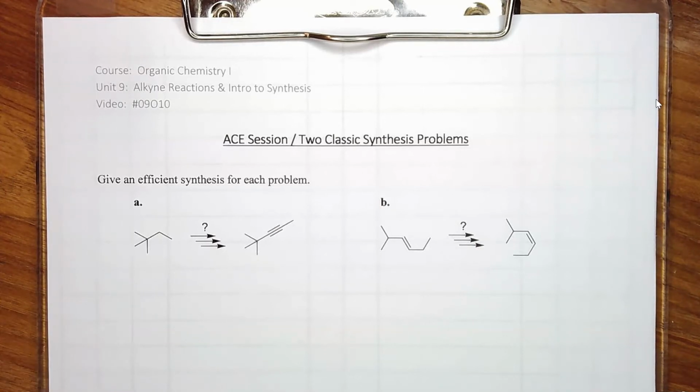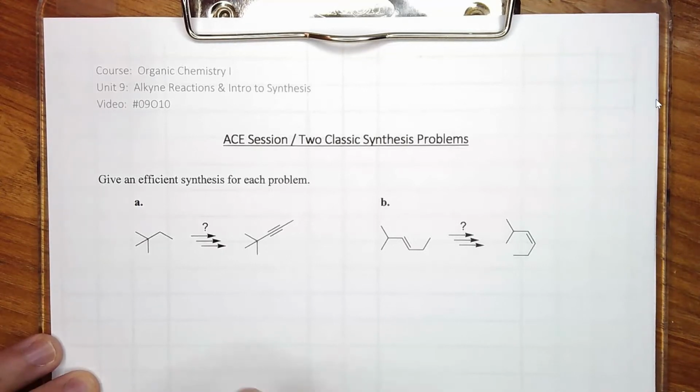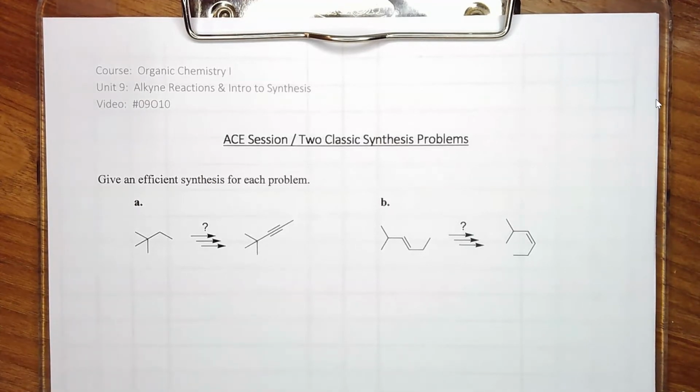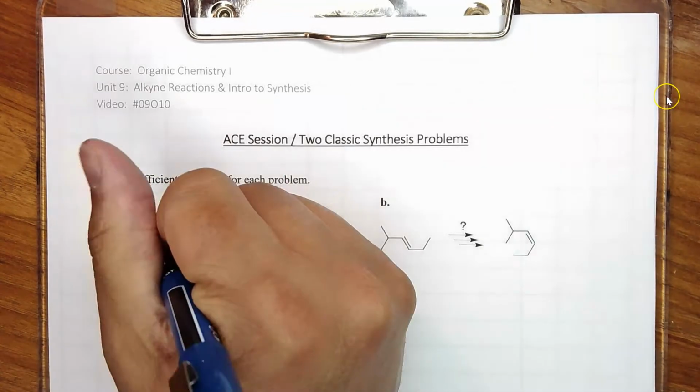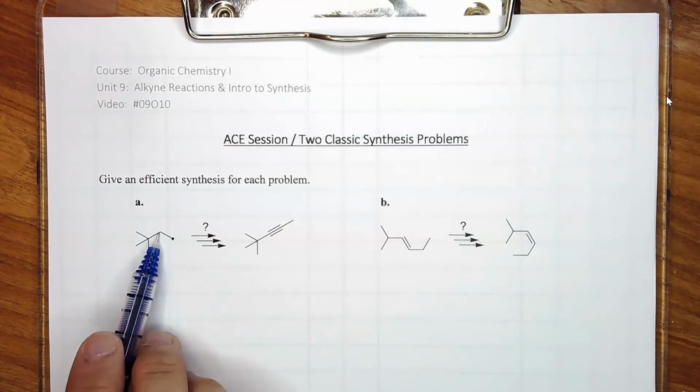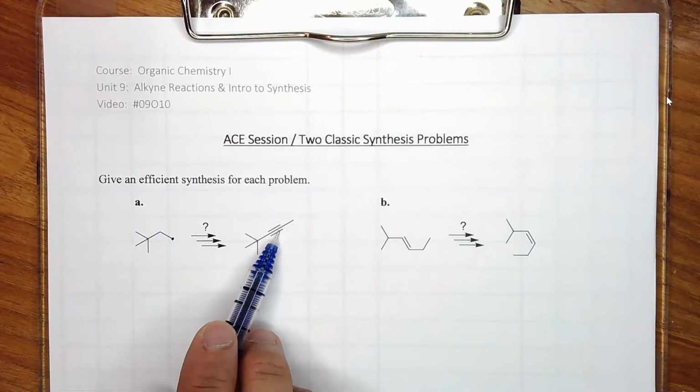Let's talk about strategy. The first thing is you want to notice, do you make any carbon-carbon bonds, or did you add any carbon to the starting material? And it looks like we do. Let me try to mark this carbon right here. 1, 2, 3, 4.